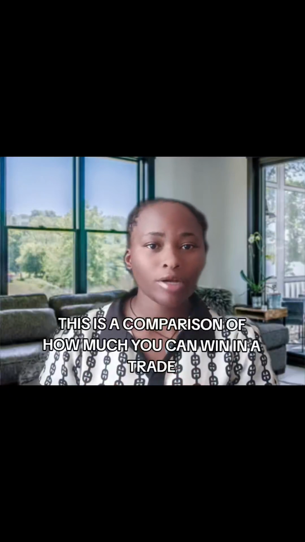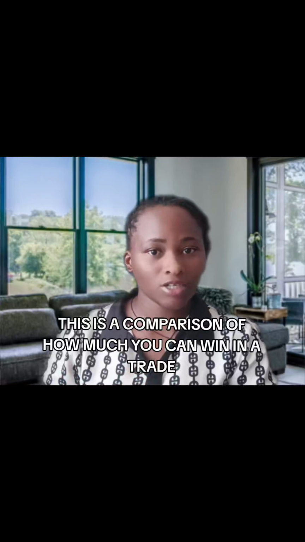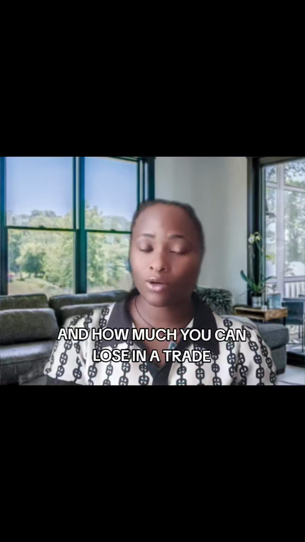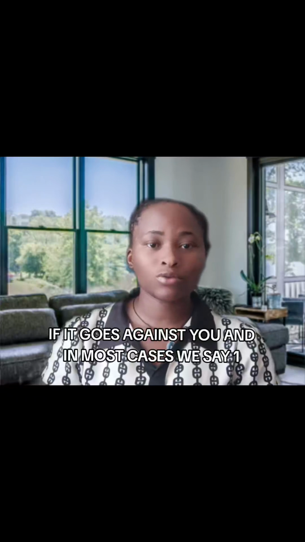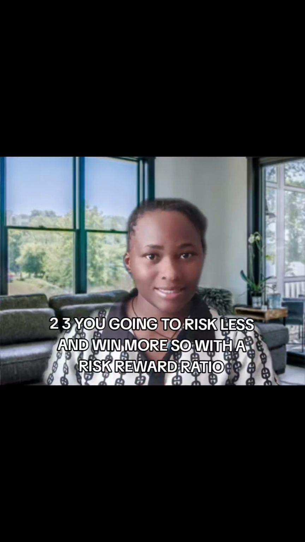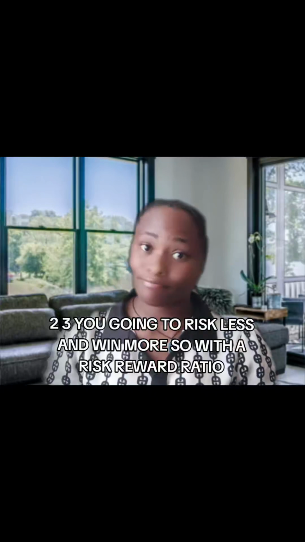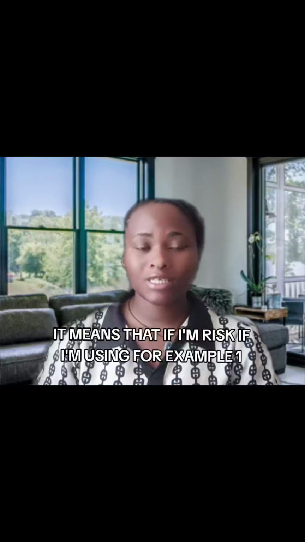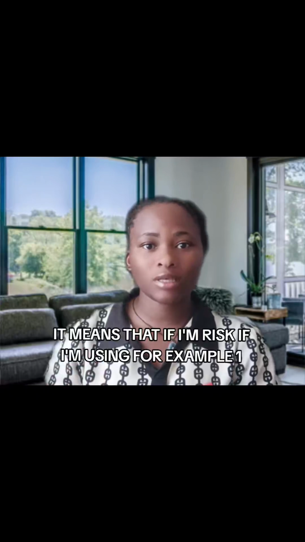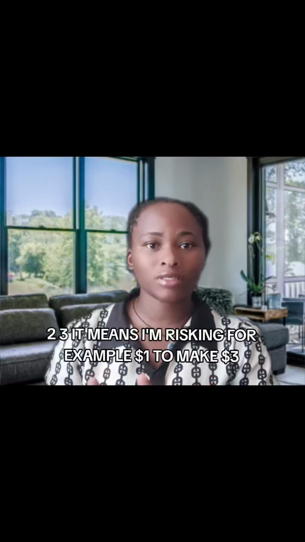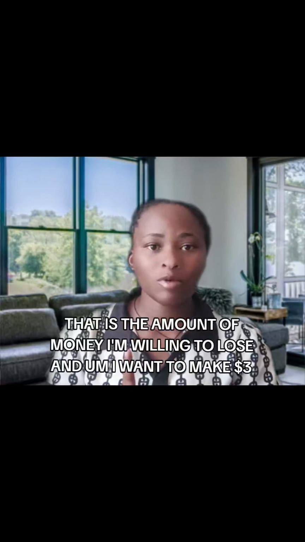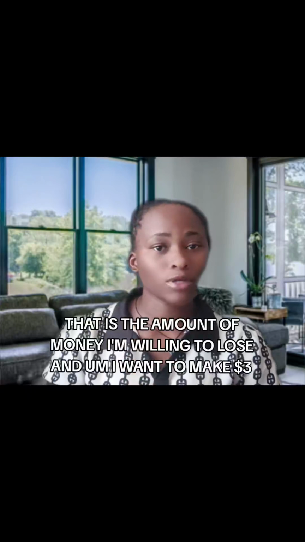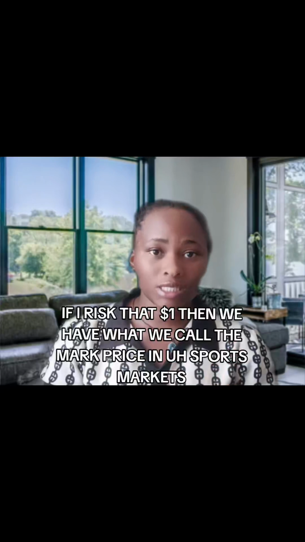Then we have what we call the risk to reward ratio. This is a comparison of how much you can win in a trade and how much you can lose in a trade if it goes against you. In most cases, we say 1 to 3. You're going to risk less and win more. So if I'm using 1 to 3, it means I'm risking, for example, $1 to make $3. So my risk amount will be $1, the amount of money I'm willing to lose, and I want to make $3 if I risk that $1.